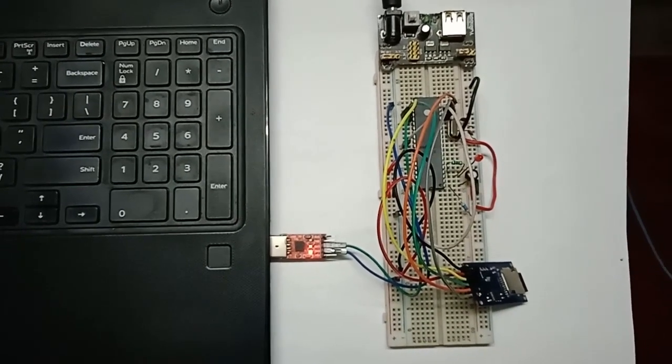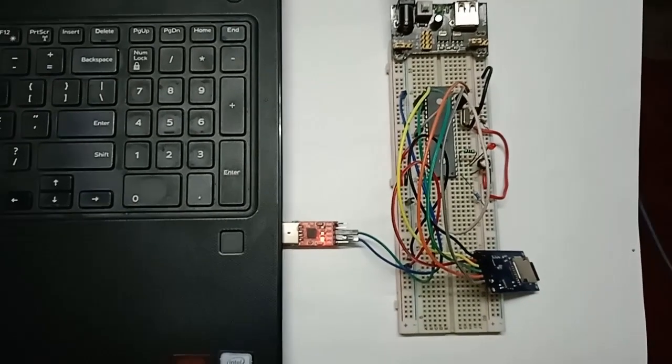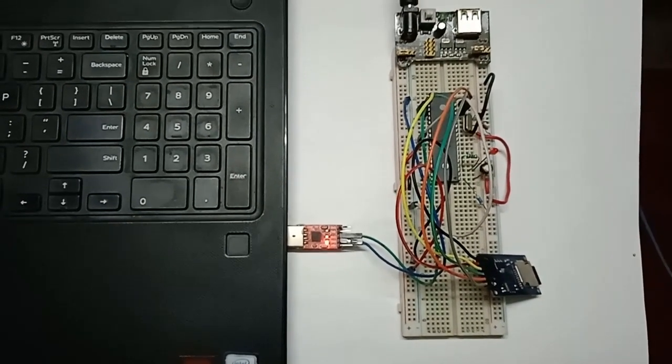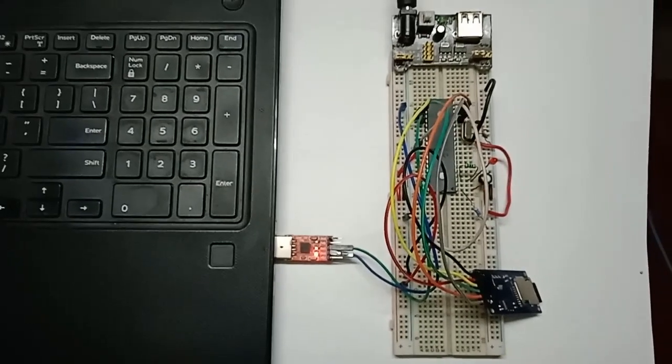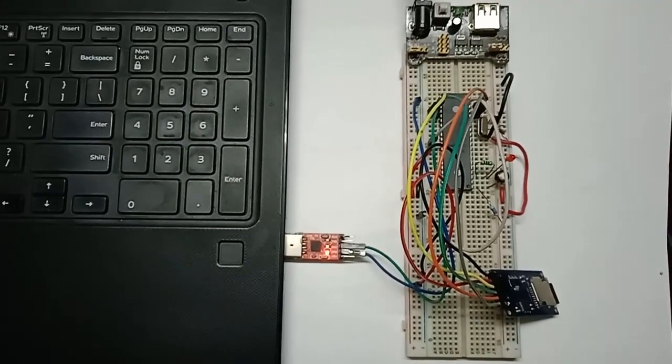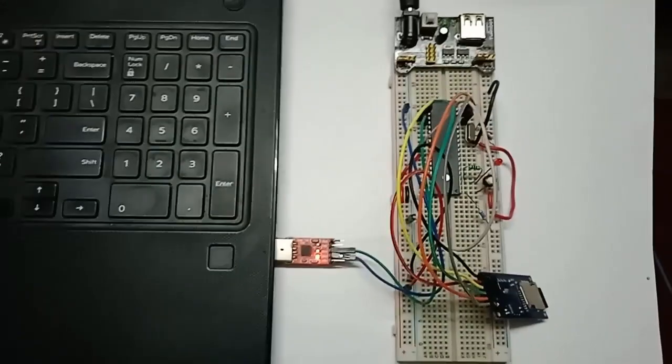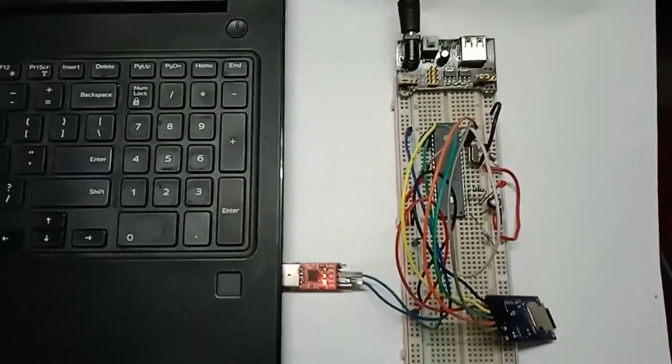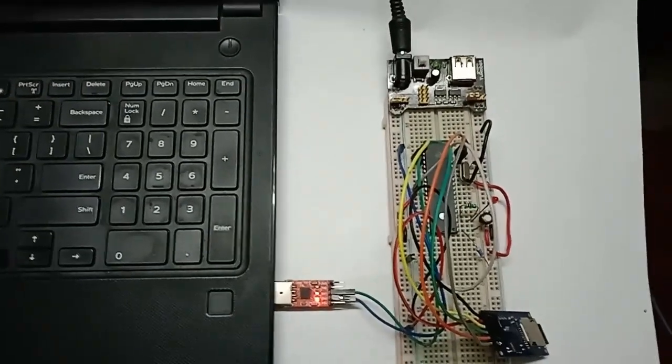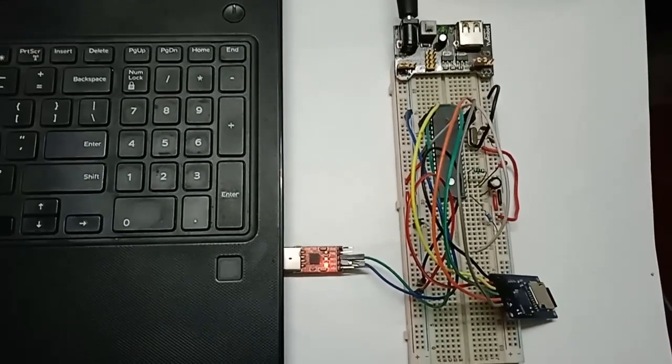Today I am demonstrating the SD card interfacing with a PIC microcontroller, that is PIC18F46K22. We can already see that the circuitry is done on a breadboard, and it is powered by the breadboard power supply and a 12-volt adapter, and also connected with the serial port.